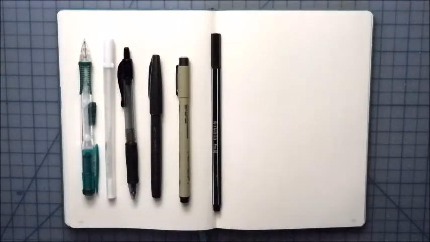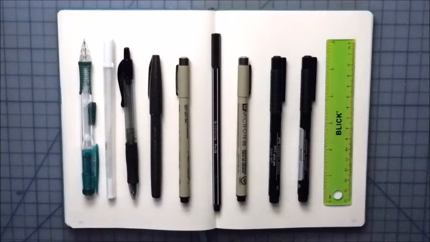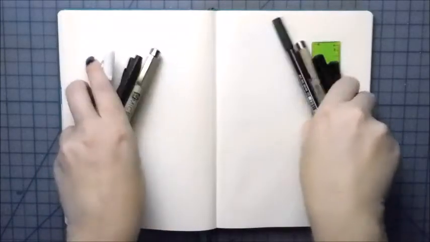And then I pretty much just have a bunch of different black pens, since this is mainly going to be black and white. Anywhere from Micron to Faber Castell to Stabilo, all those good things.